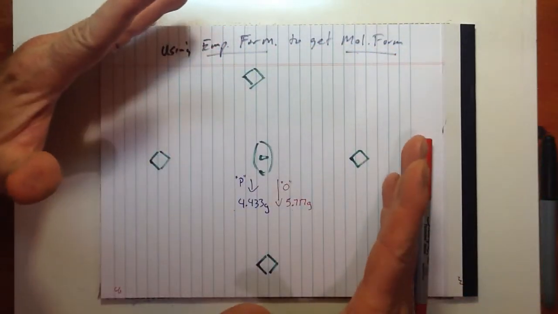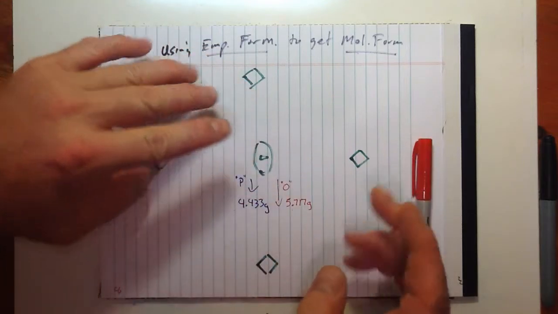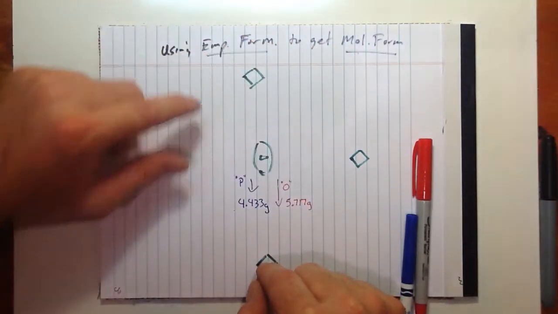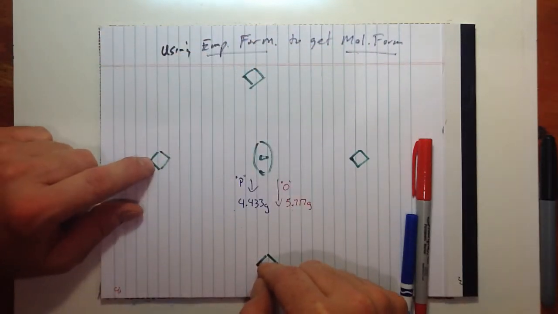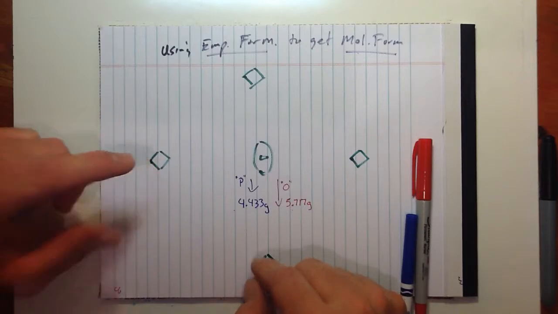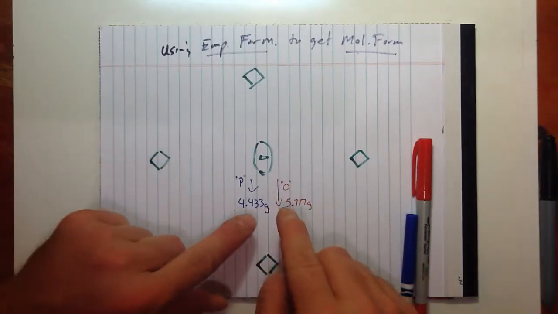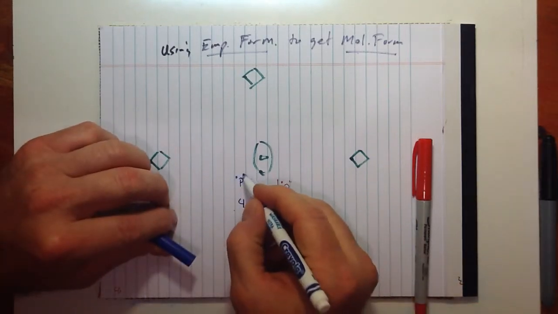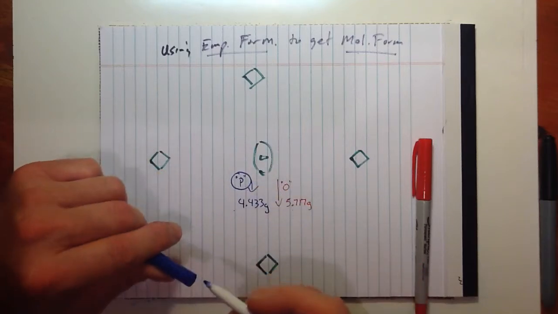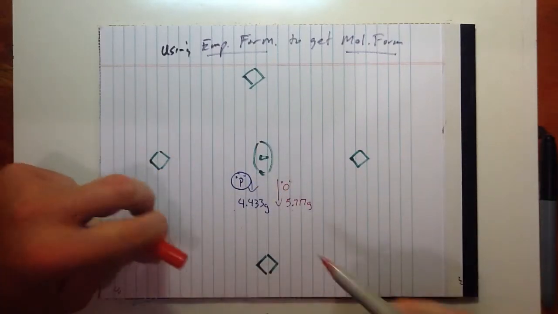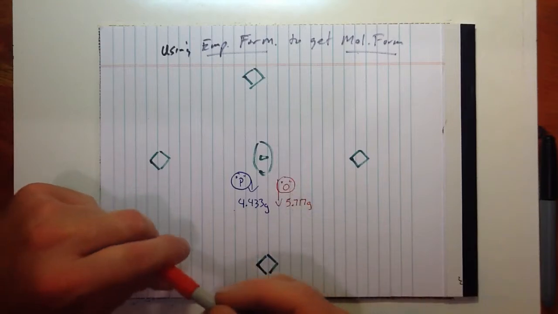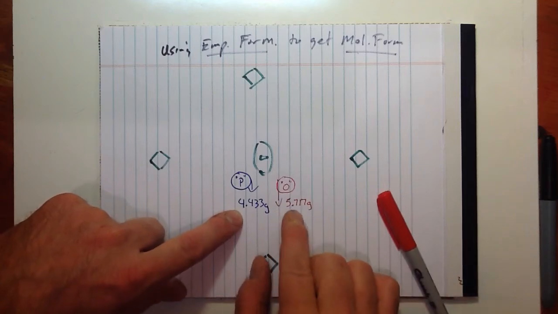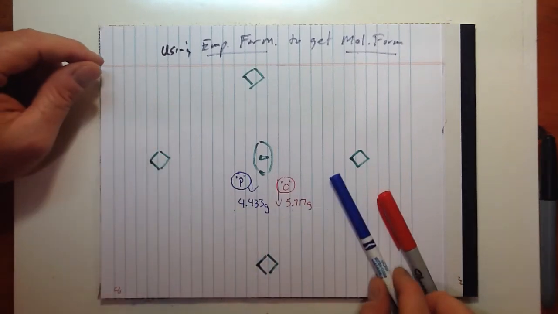Now, I've put it into a baseball sort of frame. We're going to have 4 steps to get all the way around from empirical formula to molecular formula. We're going to land on third base with the determination of the empirical formula that's sort of hidden in these starting weights. My blue is going to be phosphorus. That's our first pitch. Our second pitch is going to be oxygen, and it's a certain amount of weight of each. So phosphorus 4.433, sorry, 5.717 grams for oxygen.